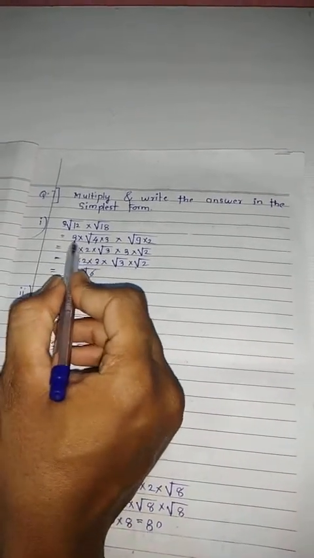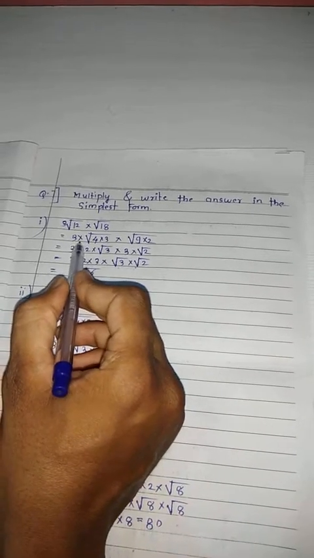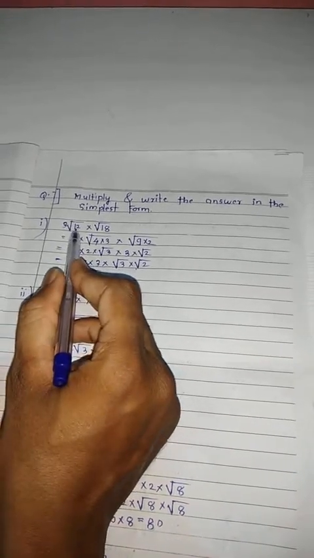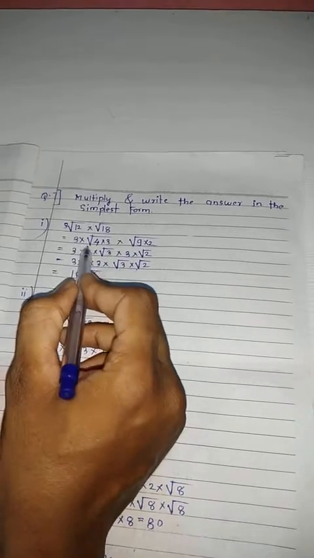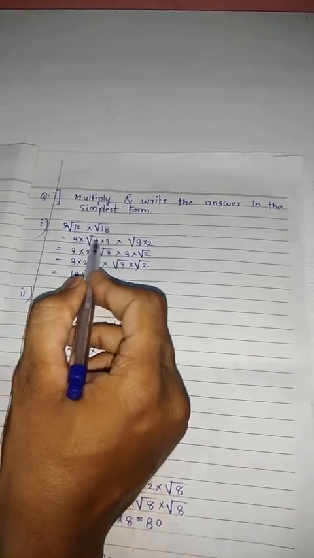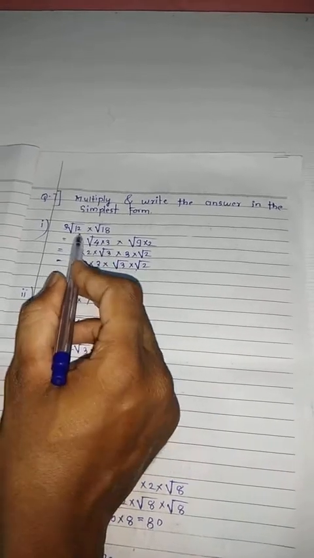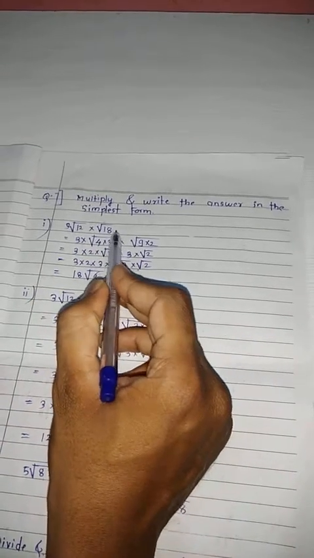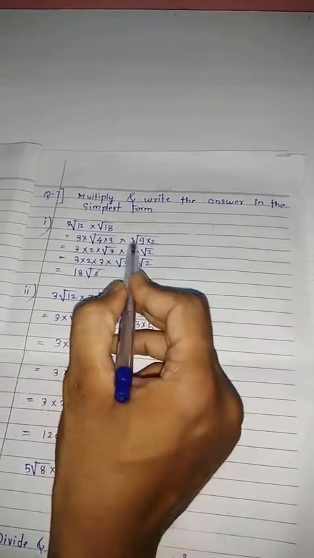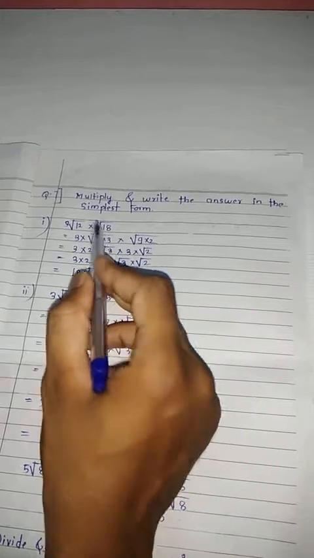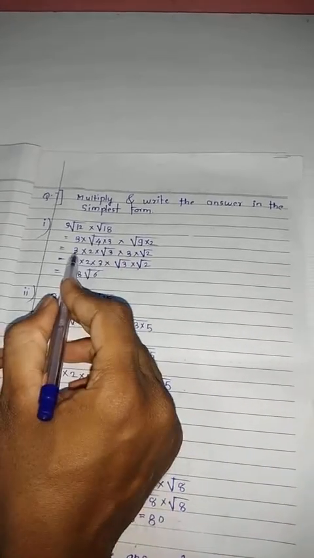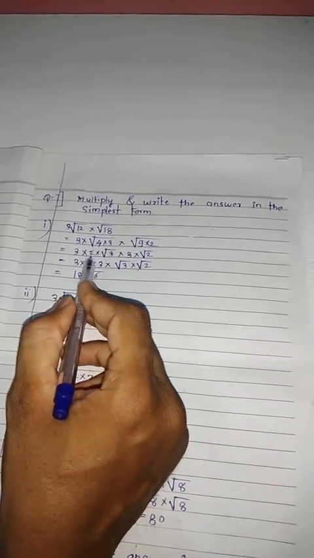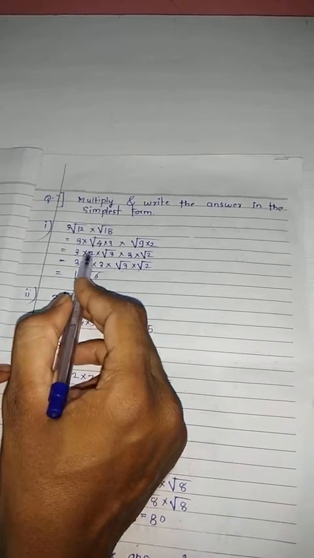Okay, students, so we have to write down 3 into, we have to find the factor of 12. So we have to factor into square root of 4 into 3. 4 3s are 12. Into, and also find the factor of 18. So root of 9 2s are 18. So root 4 is a perfect square of 2.